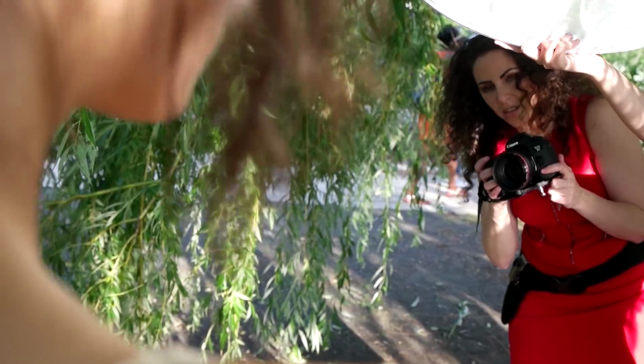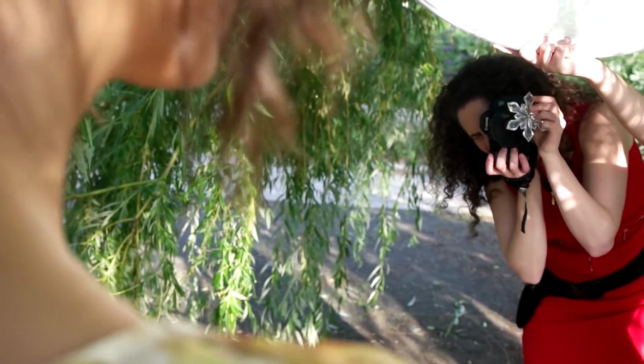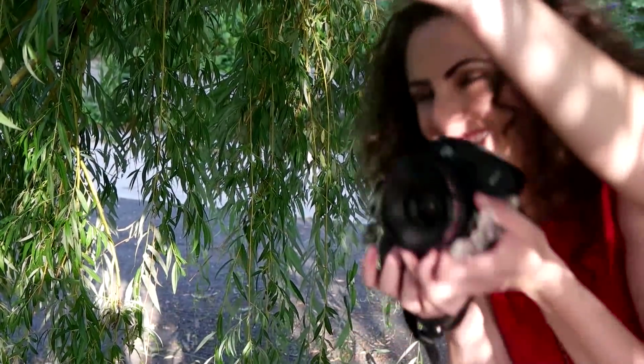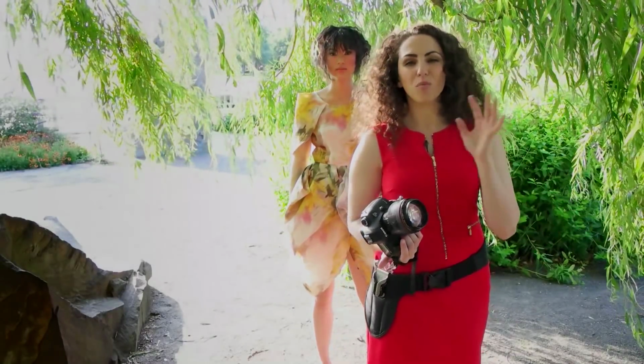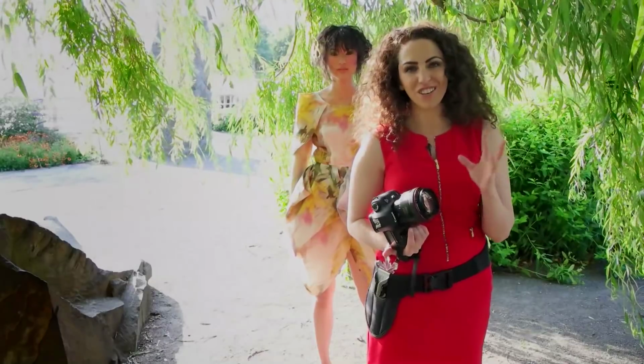One of the things that I'm careful to do as well is to remove the lens hood. The lens hood is actually preventing lens flare. It's blocking off light from hitting your lens. So if you want to create this effect, you're probably going to have to remove your lens hood.